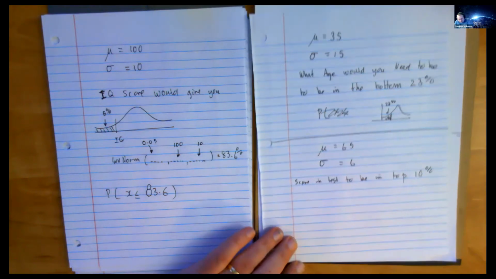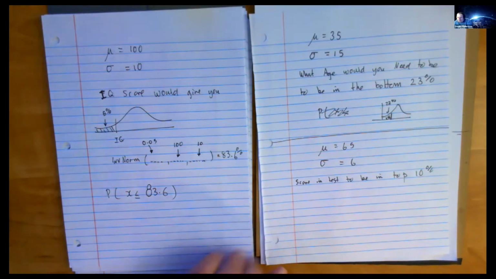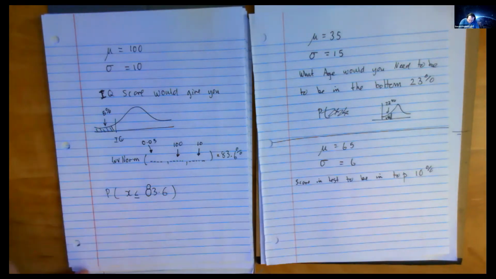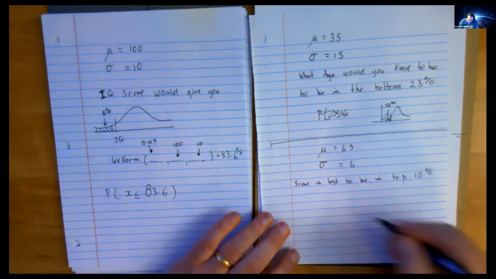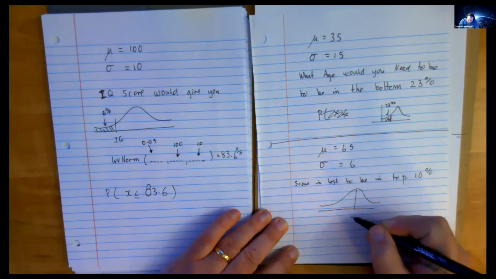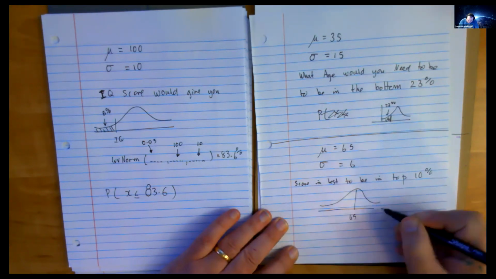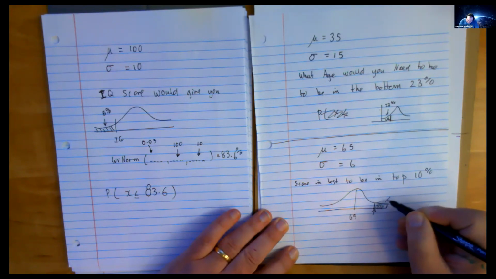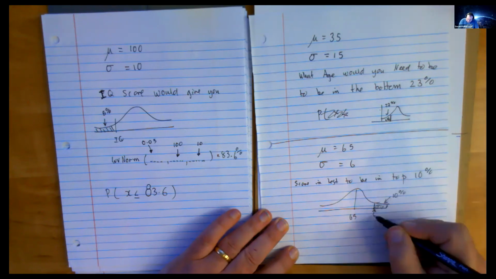Now, up to this point, we've always been looking at the bottom, right? The numbers to the left. If I do a picture of this, which is very helpful, can you imagine that 65 is here, and somewhere over here, there's a score where that chunk in there is 10%, and we're trying to find the missing X, right?